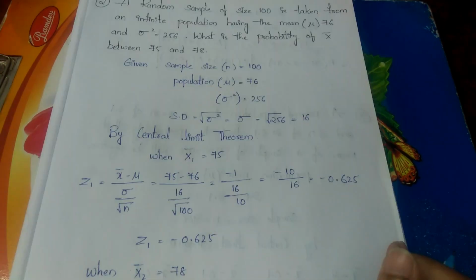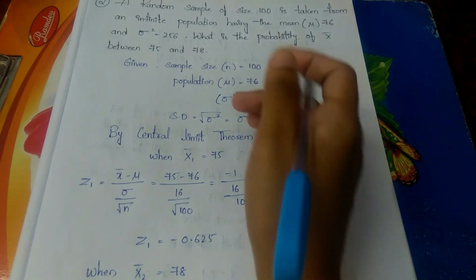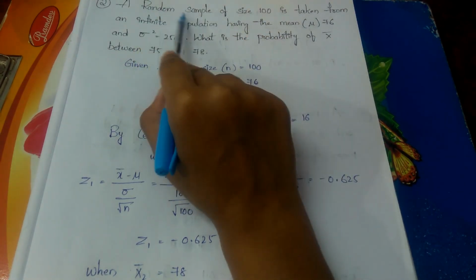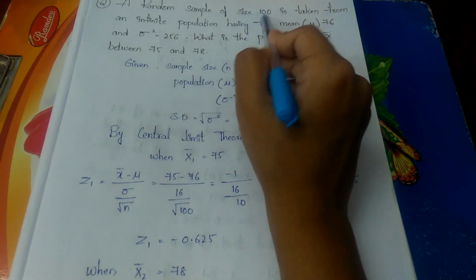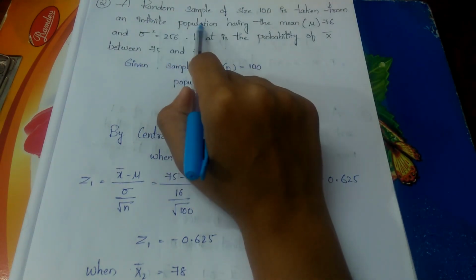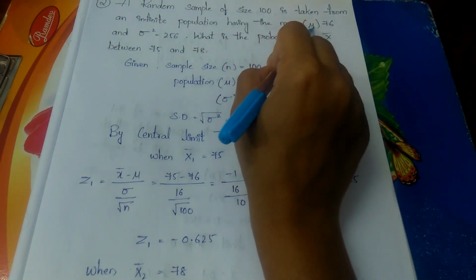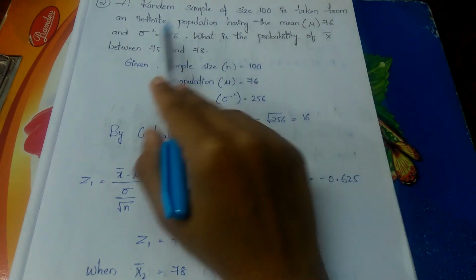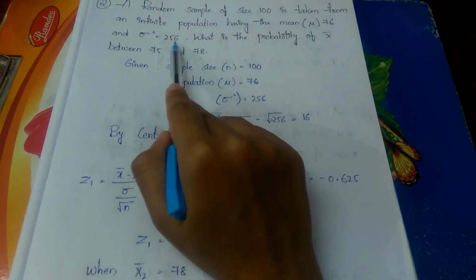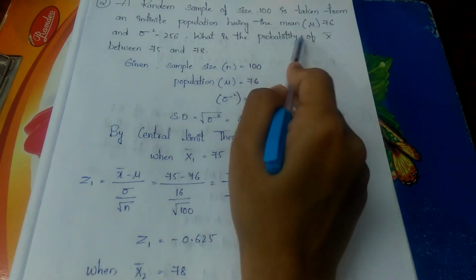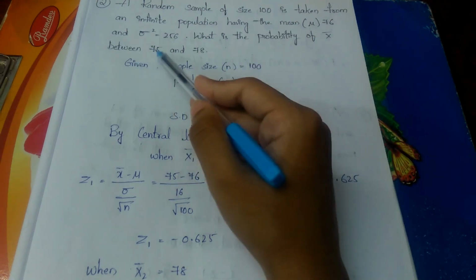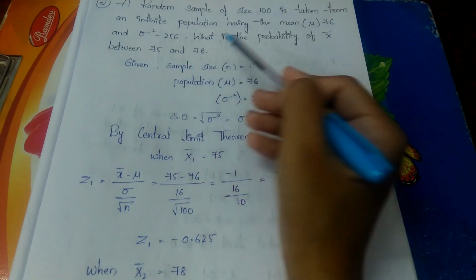So the second problem is: a random sample of size 100 is taken from an infinite population having the mean mu is 76 and the sigma square is equal to 256. So what is the probability of x bar between 75 and 78?